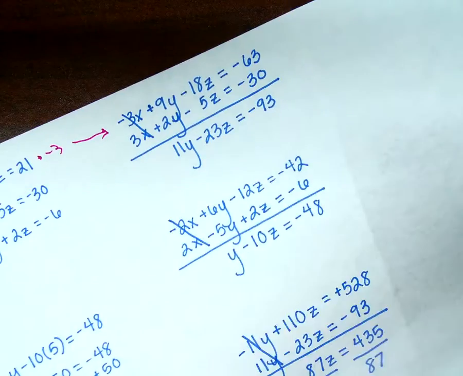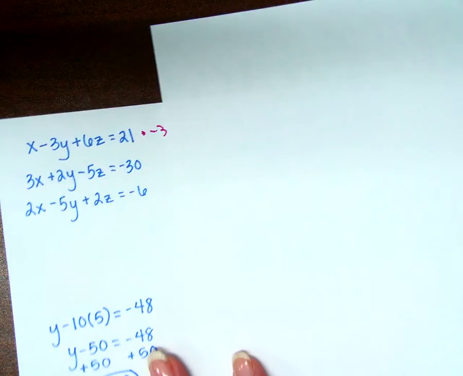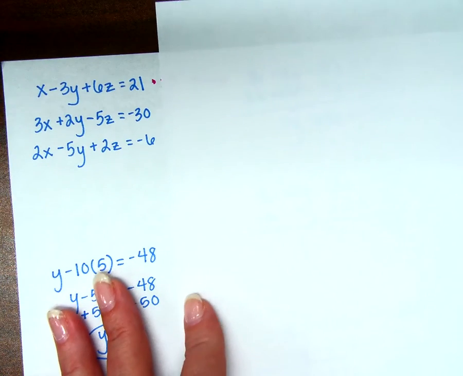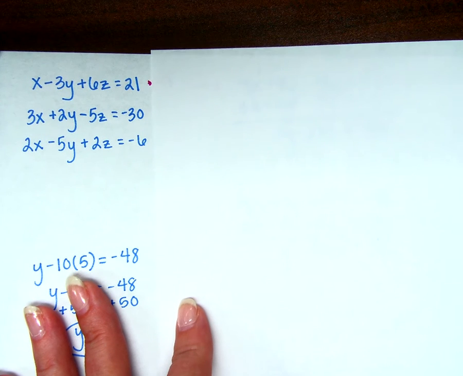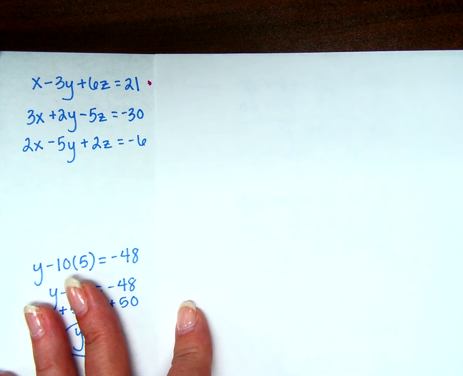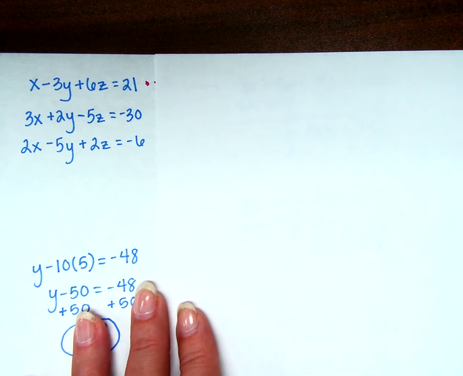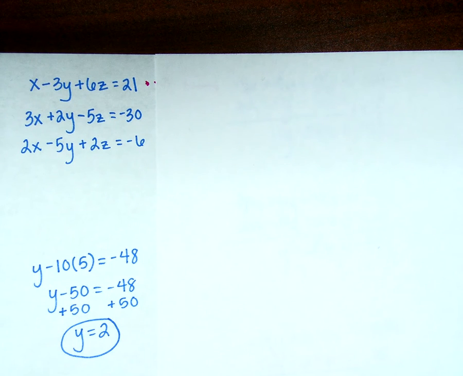Now, there's actually multiple ways to do this in the calculator. I'm showing you the way that I think is the easiest. There is another way that they show you how to do it in the book. Just to be clear.